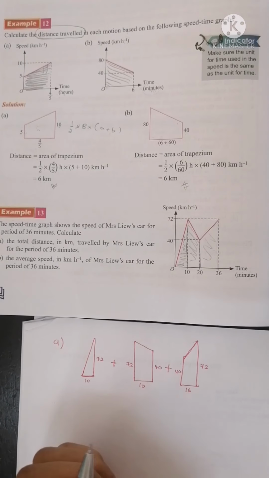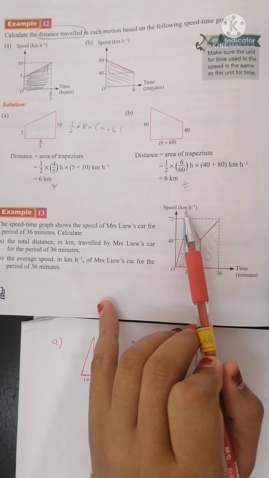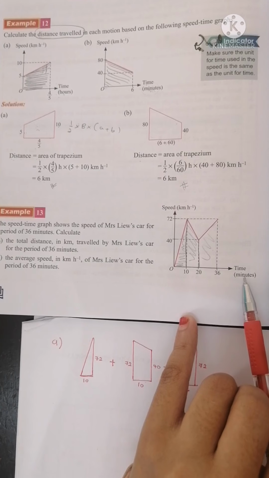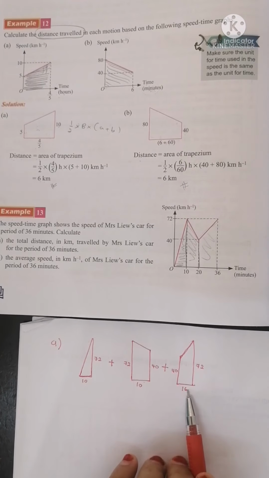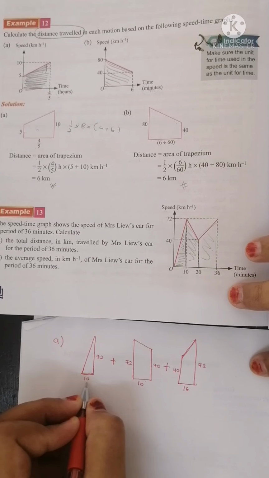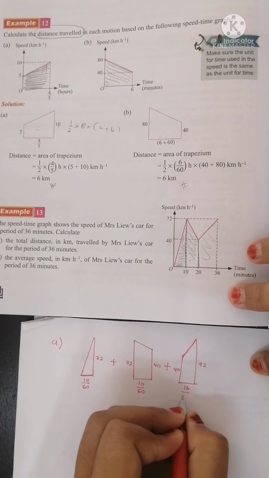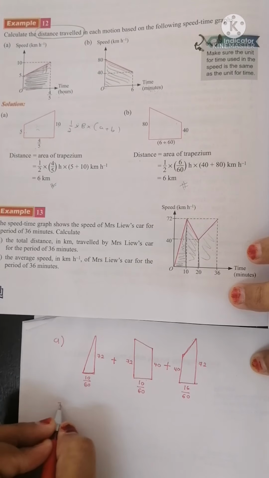But it is not settled yet because look at the speed. The speed is in kilometers per hour, but the time is in minutes. So you need to change the base into hours. So 10 you need to divide by 60, and this one also divide by 60. Then after that you need to calculate.